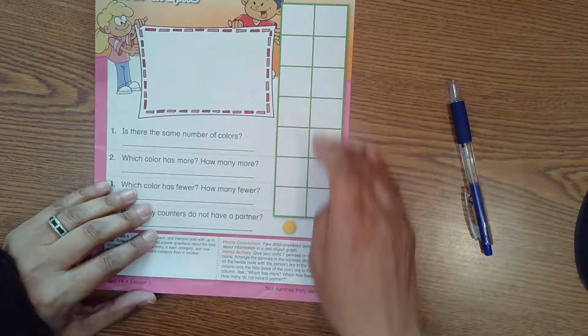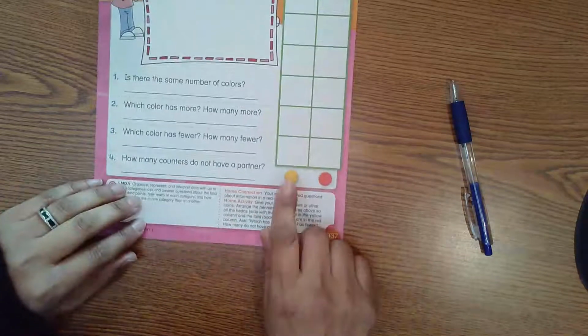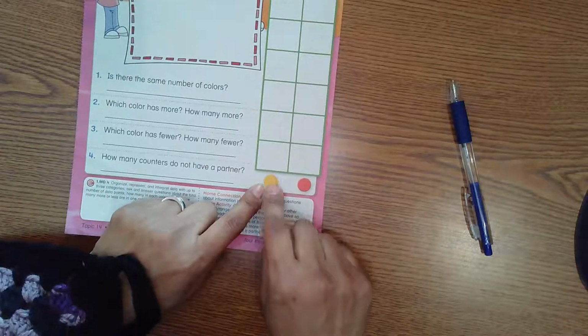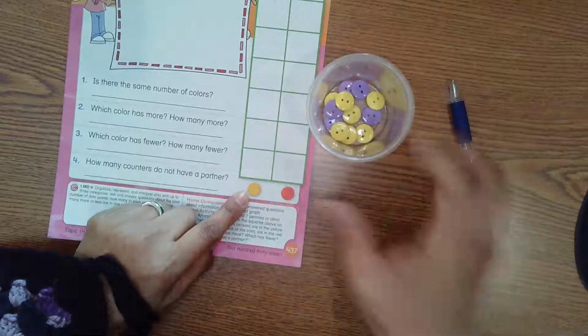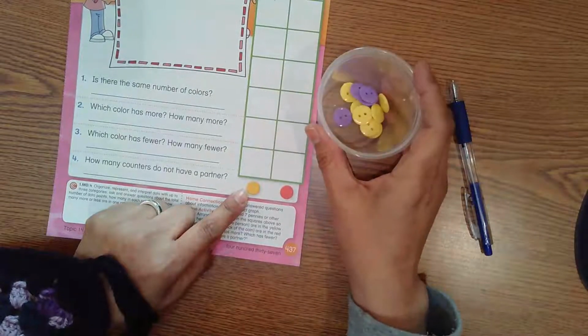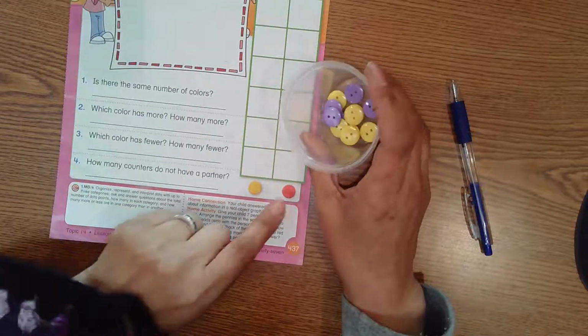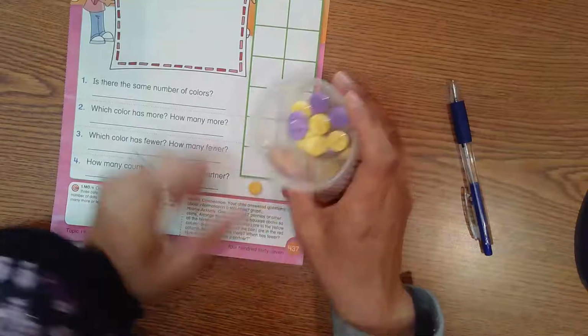So this is the graph that we're going to use. Let's see the example we have. We have counters in yellow and red. So let's say you have some counters in a box, and you don't know how many you have in yellow and how many in red. For me, I'm using purple and yellow.